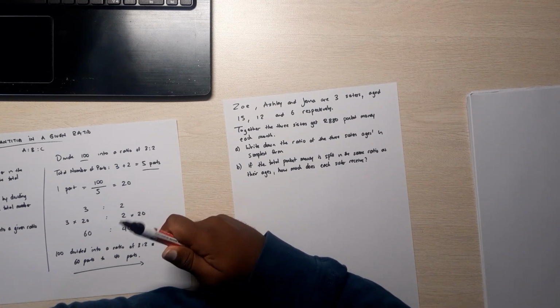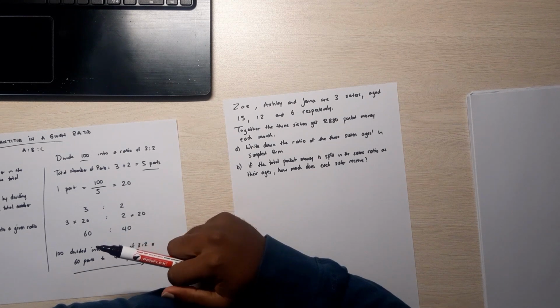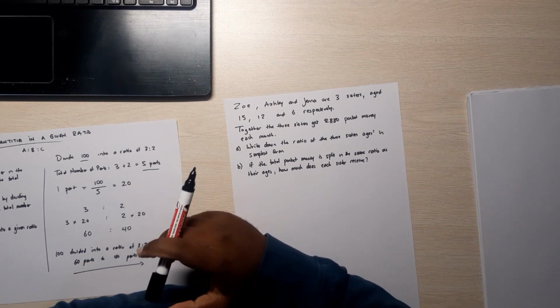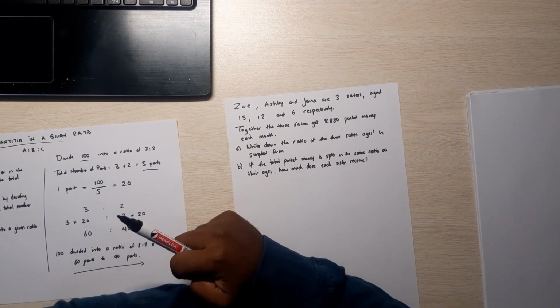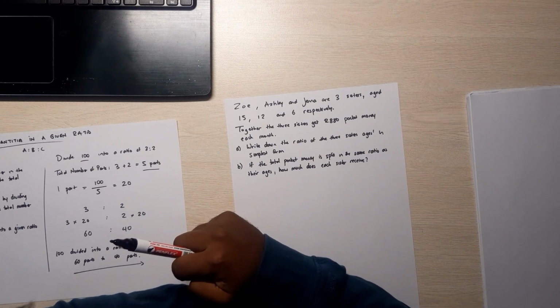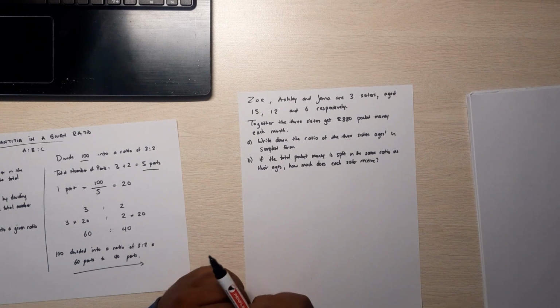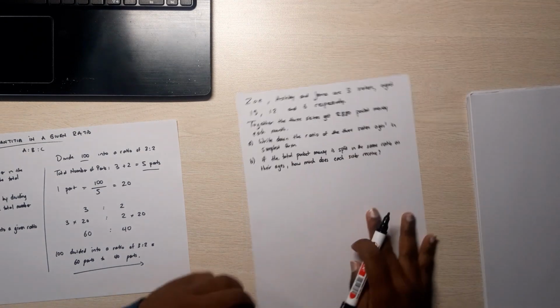Together, the 3 sisters get 880 Rand pocket money each month, not individually, but total. A: Write down the ratio of the 3 sisters' ages in the simplest form. B: If the total pocket money is split in the same ratio as their ages, how much does each sister receive? Let's do A first.